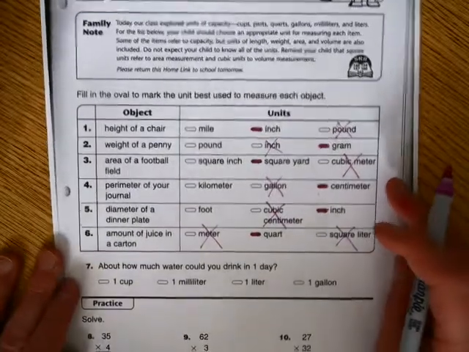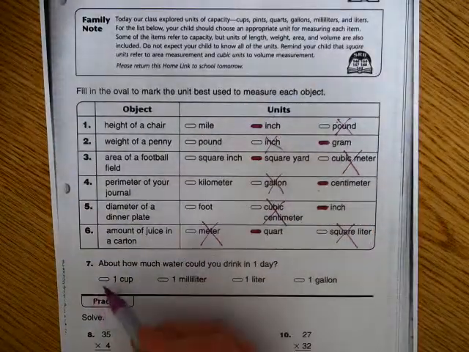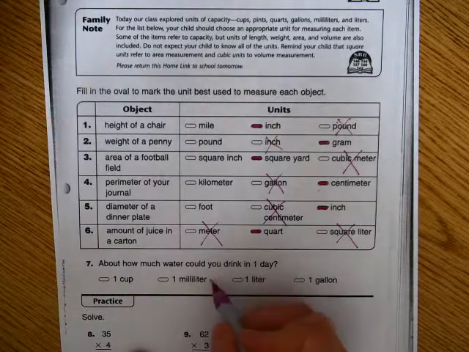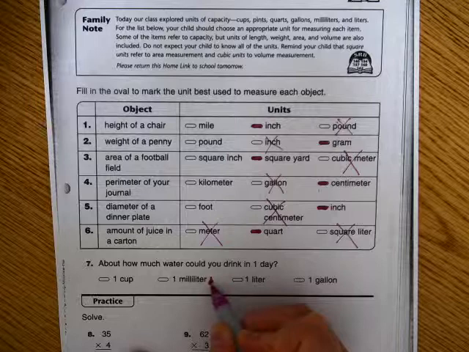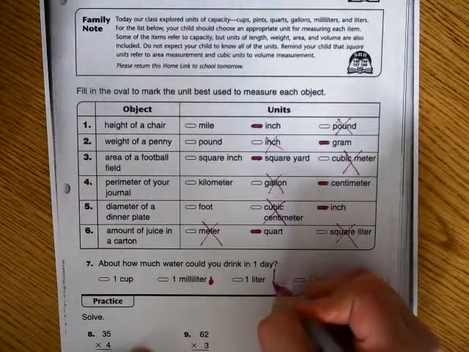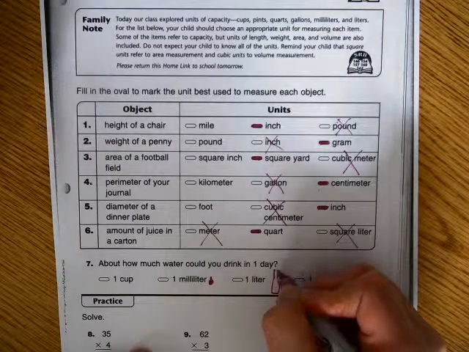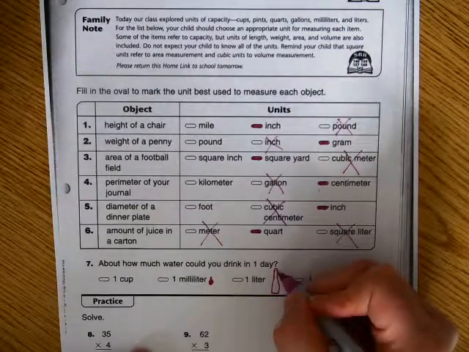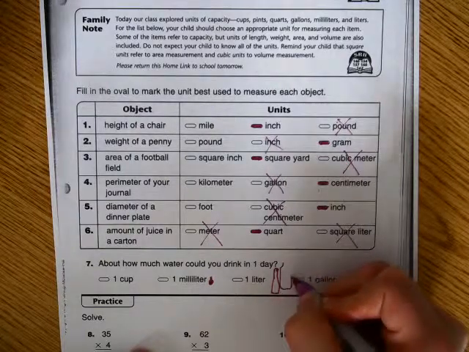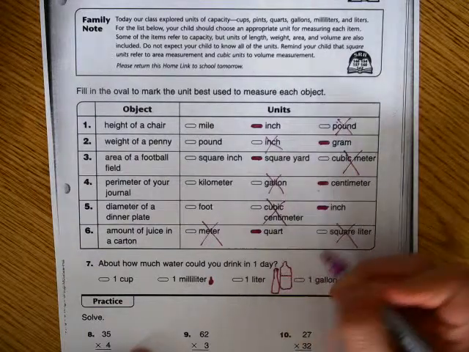About how much water could you drink in one day? Alright, so this is about, well, 1 cup. You could probably drink more than a cup. 1 milliliter, that's just like a tiny drop of water. You could certainly drink more than a tiny drop of water. 1 liter, that's about the size of one of the 1 liter bottles of soda. Or if you have a 2 liter bottle of soda, it would be like half of that you could drink.